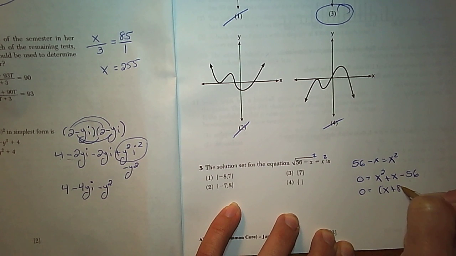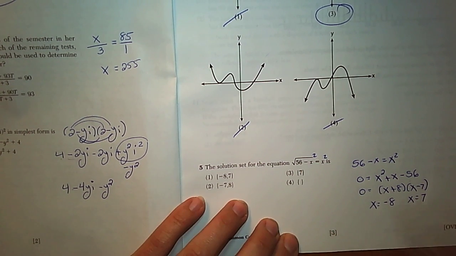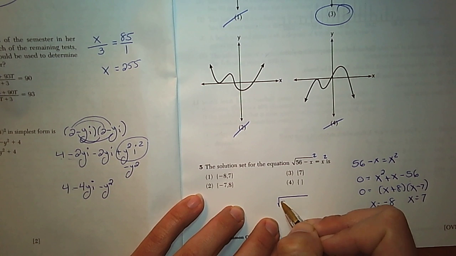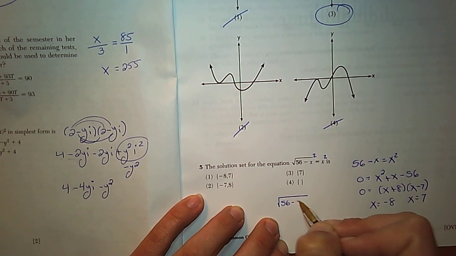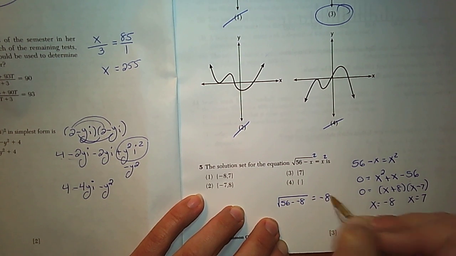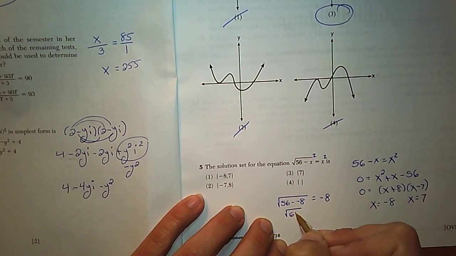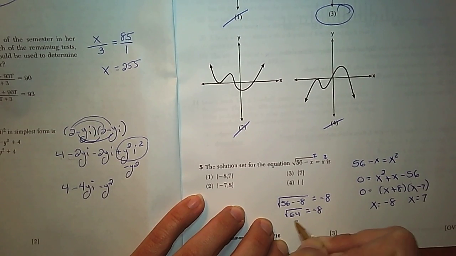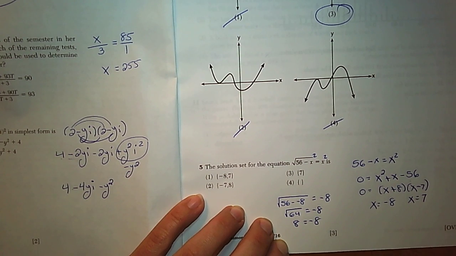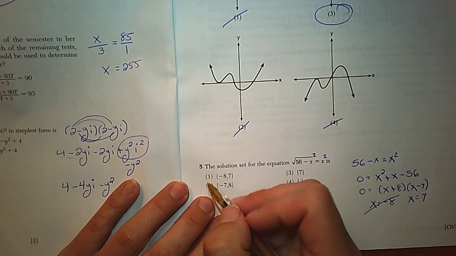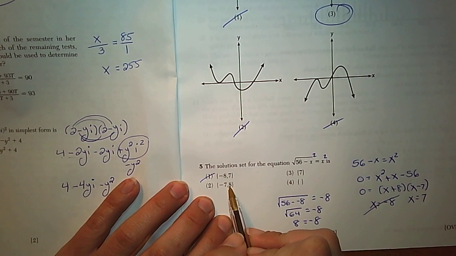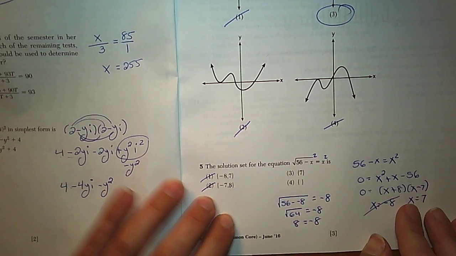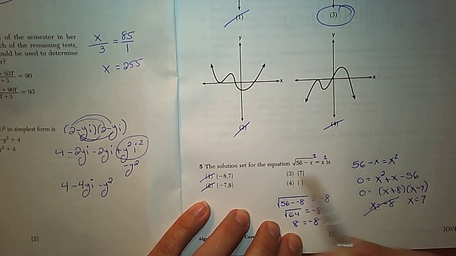Factors into x plus 8, x minus 7. So I get x equals negative 8, x equals 7. So then you have to check it. So if I plug in radical 56 minus negative 8, will that equal negative 8? Well, that makes radical 64. Well, positive 8 equals negative 8? Nope. So that means this guy's gone. Right? This isn't even a choice, so he's gone. All right, now we just got to see if 7 works or 7 doesn't work.